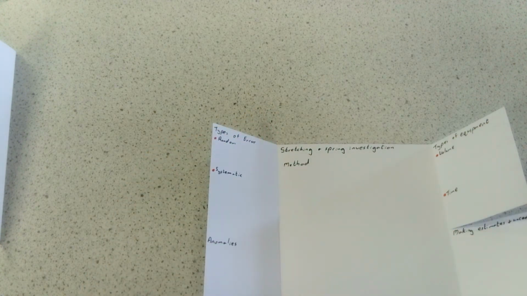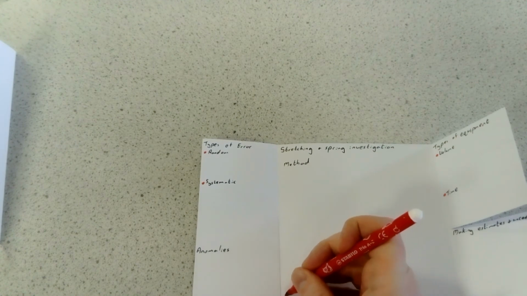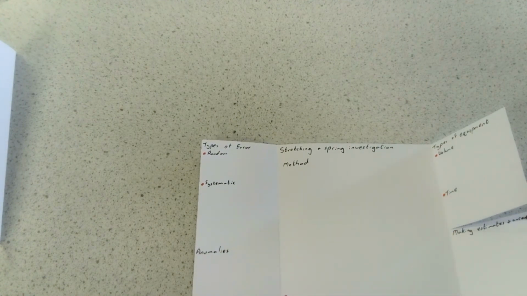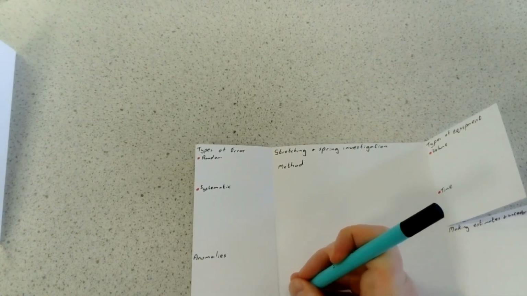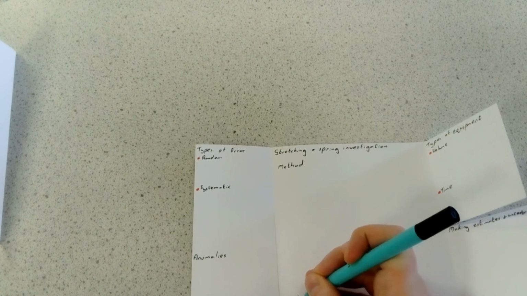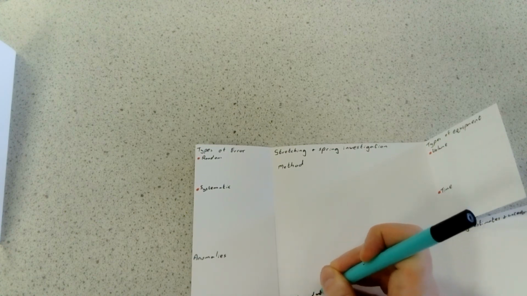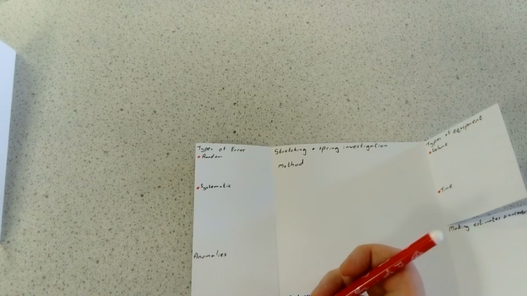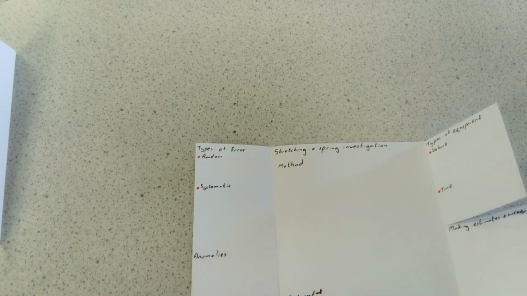Right, then underneath it, there are some key things that I want you to state, thinking about what we've already done. So, what is the independent variable? What is the dependent variable? And what are your control variables going to be?